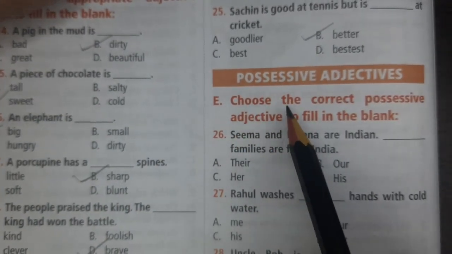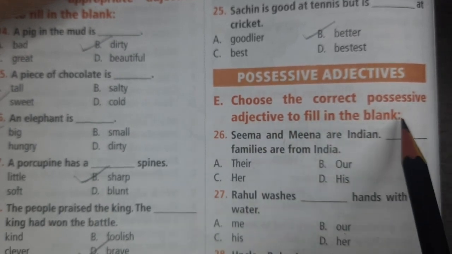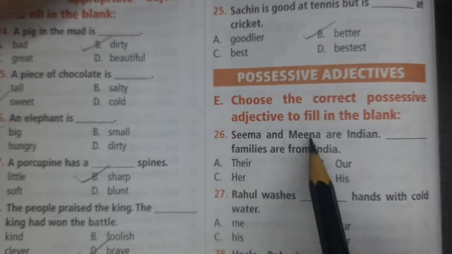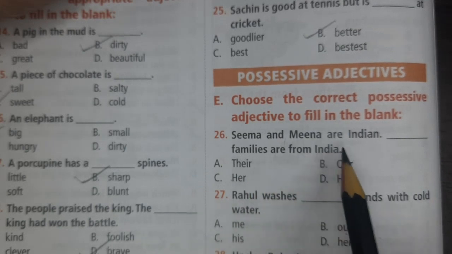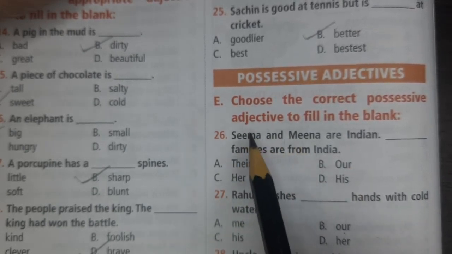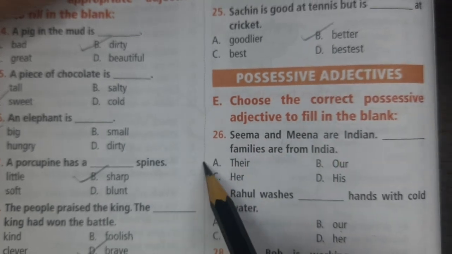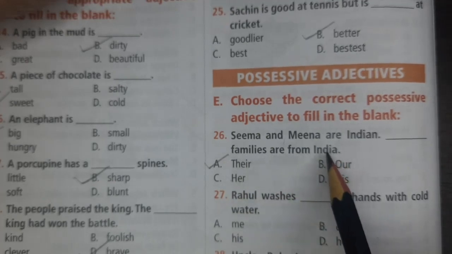Section E, choose the correct possessive adjective to fill in the blank. Question number 26. Seema and Meena are Indian, dash families are from India. So whose family? Their family, right? Seema's and Meena's family. So, which is option A? Their families are from India.